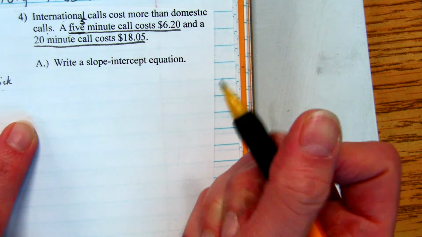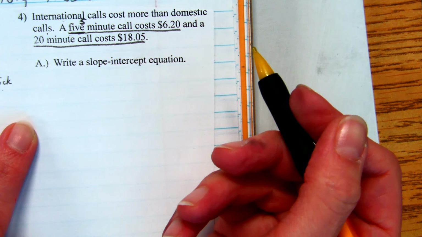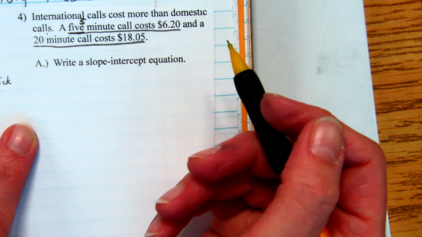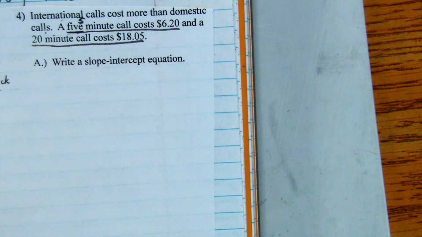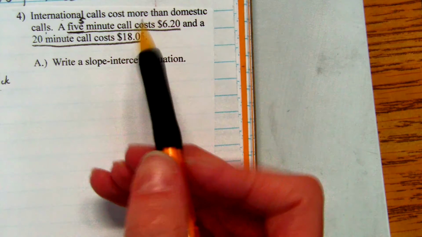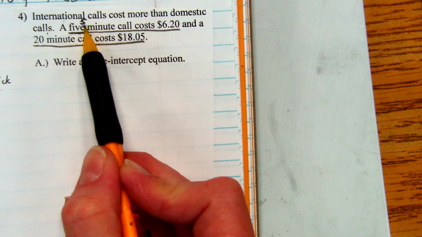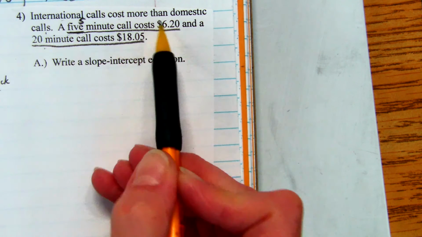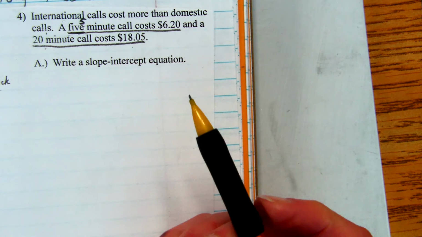So have they given us how much it costs per minute anywhere in there? No, they don't say a call costs this many dollars per minute. They're just giving us how much a 5-minute call costs and how much a 20-minute call costs. So they're giving us 2 sets of numbers.